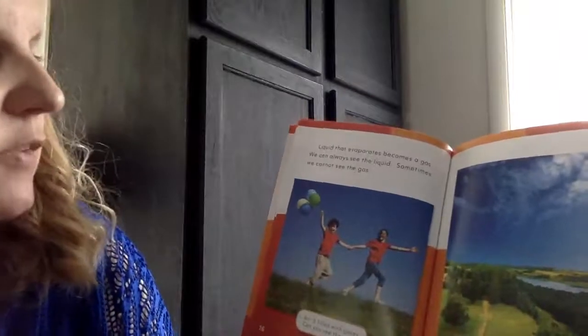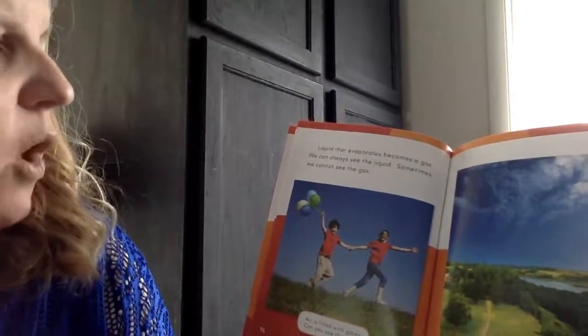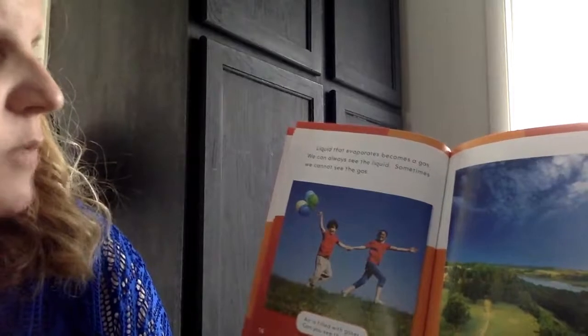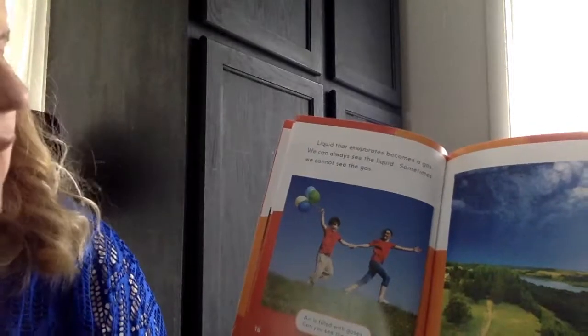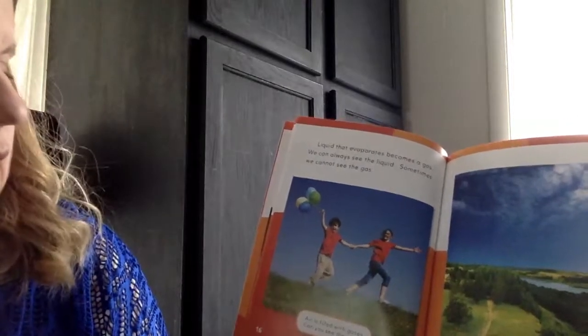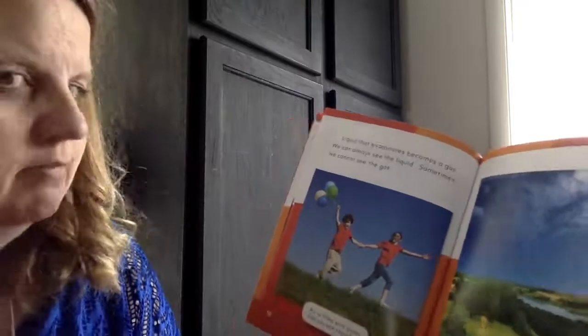Liquid that evaporates becomes a gas. We can always see the liquid. Sometimes we cannot see the gas. Air is filled with gases. Can you see them? Can you?